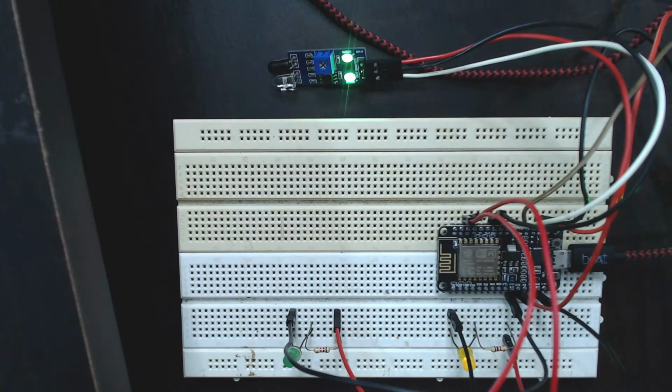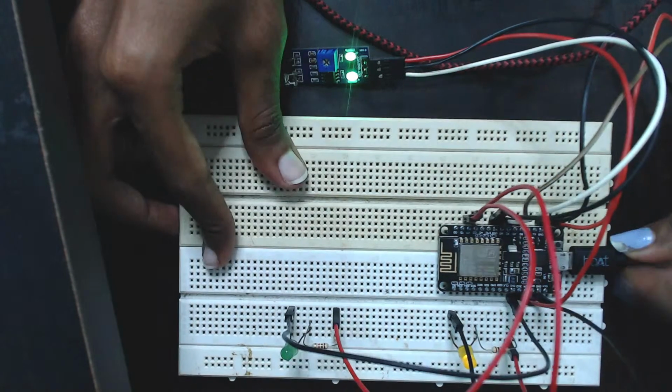So there is some issue with my port. I don't know what it is.